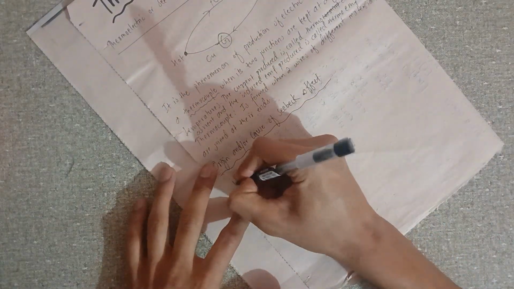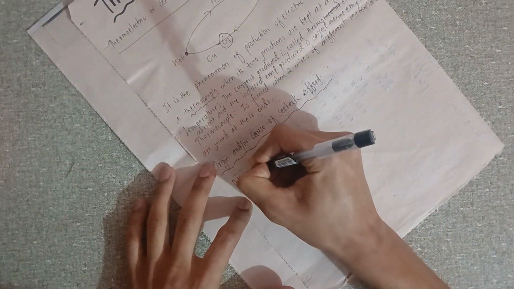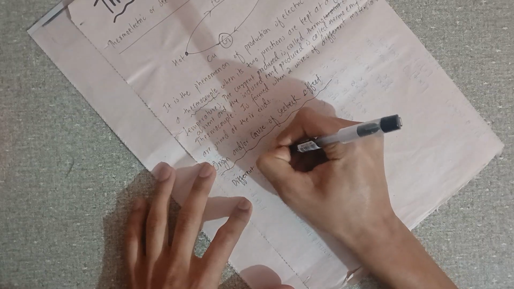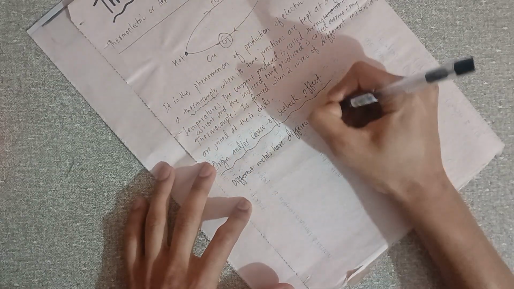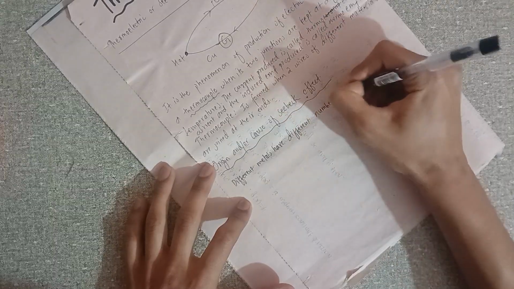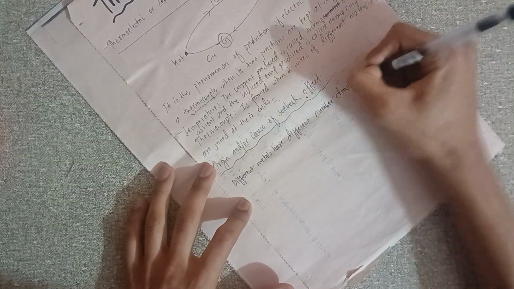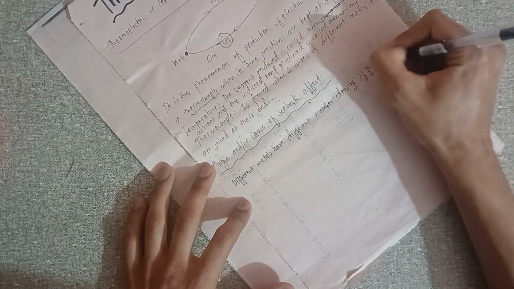Different metals have different number density of free electrons.